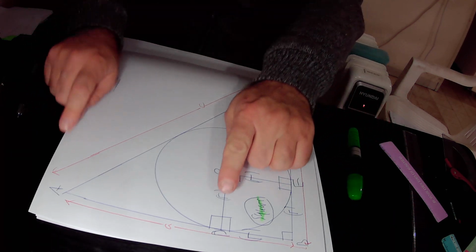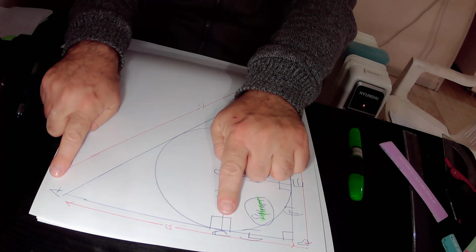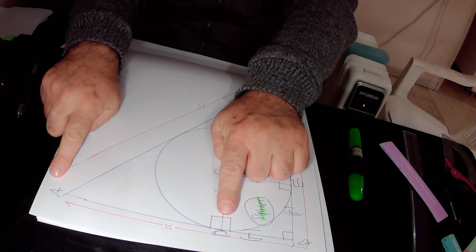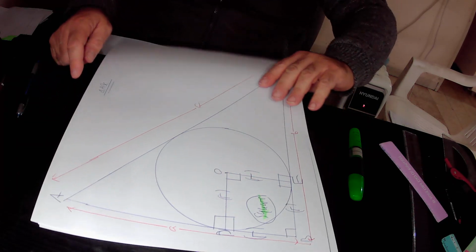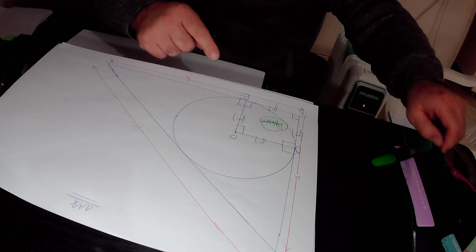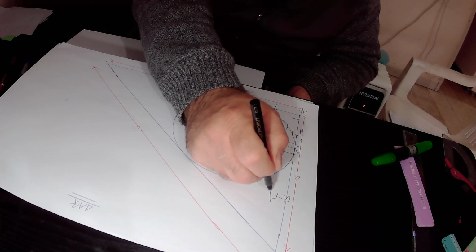This is the length of line segment AD. AD equals AB minus DB. So AD equals AB, that is A, according to our definition, minus DB, that is R. So in total, AD equals A minus R. So again, this is line segment AD, and it equals A minus R units in length.